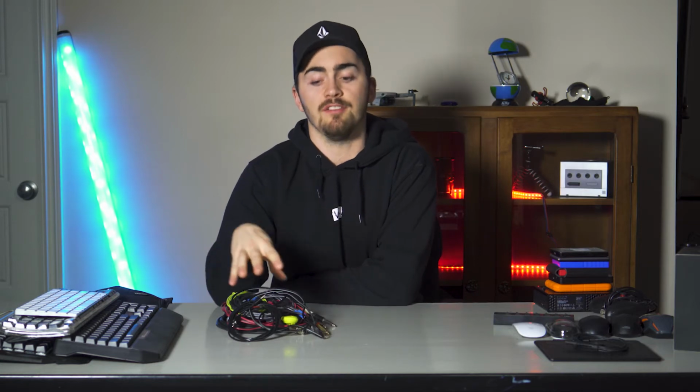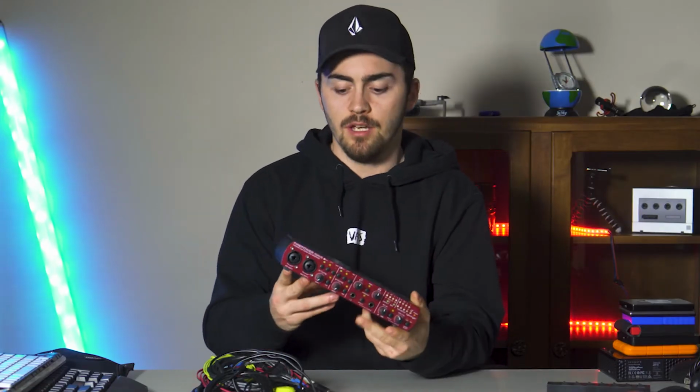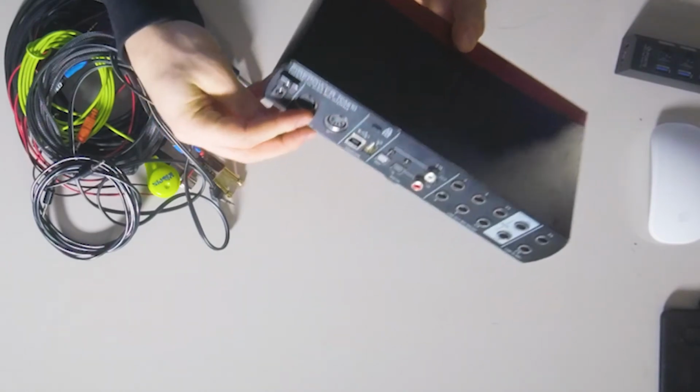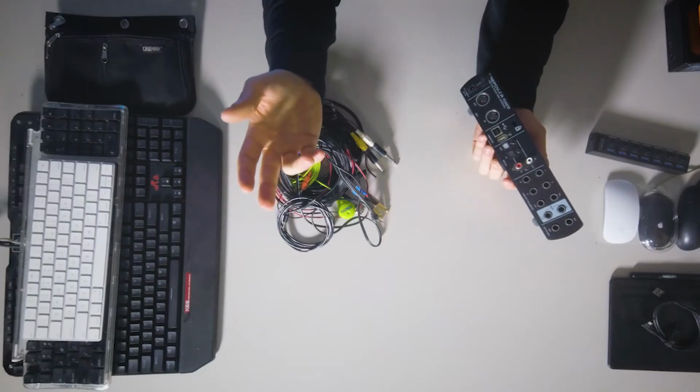Lastly, for the cables, I have my audio cables here. If you plan on using the audio connections only on your motherboard, then you probably don't need too many different types. I have an audio interface which has many different types of audio connections for the various speakers that I use in my office.